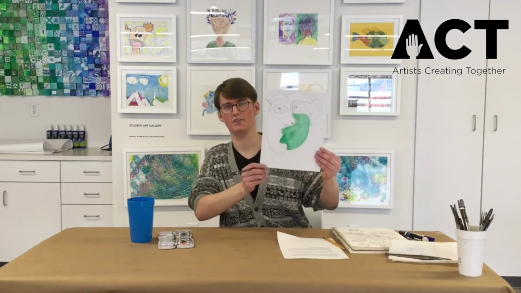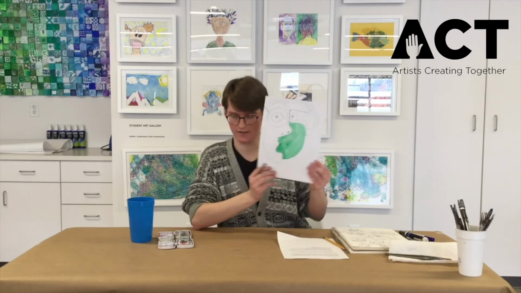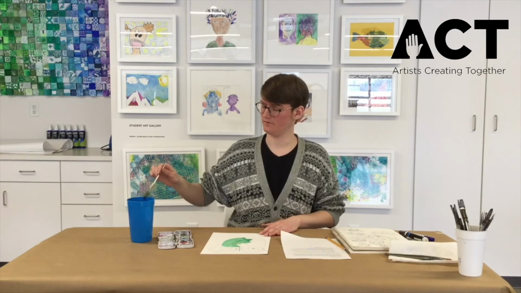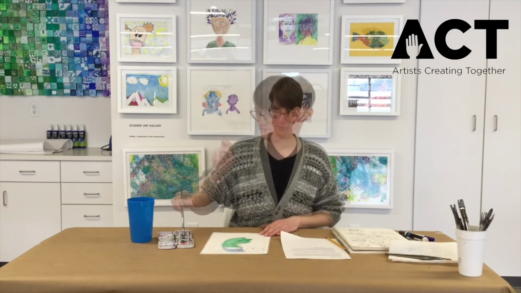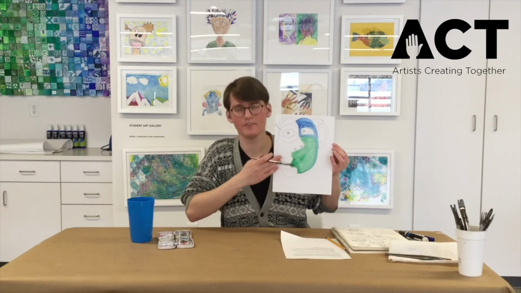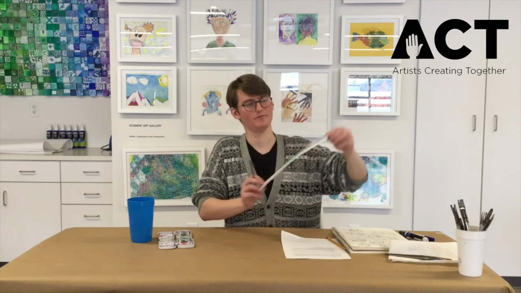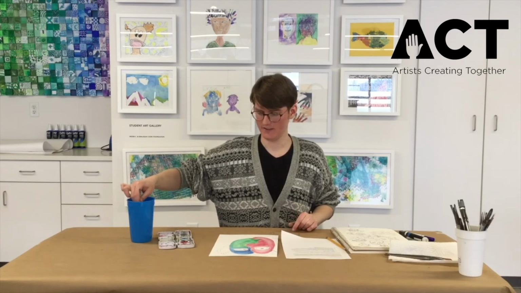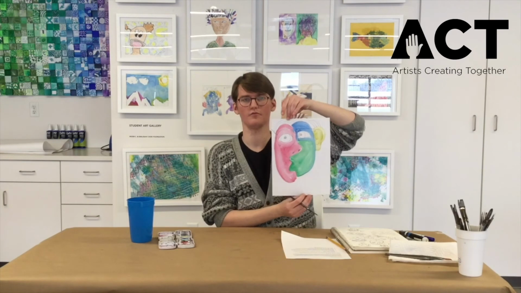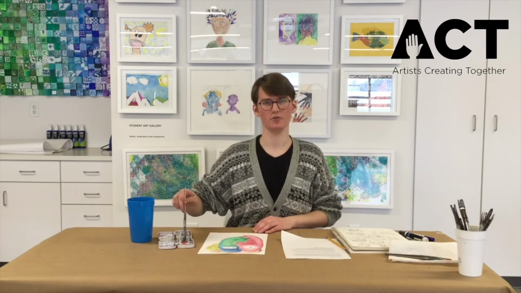This is what it looks like so far. I just colored the bottom half of one side of my face green. Let's choose a different color. I'm going to go with blue for the top half. And I think I'll go red for this side of my face. For my ear, I'll choose yellow. For my hair, I'll do brown. And I think I'll choose green for my eyes.